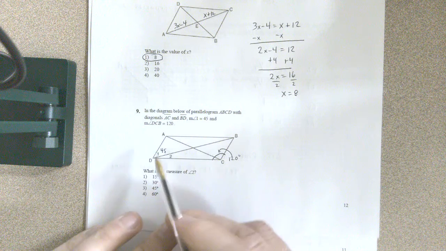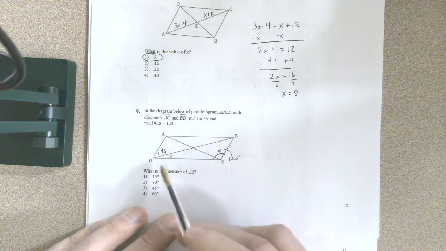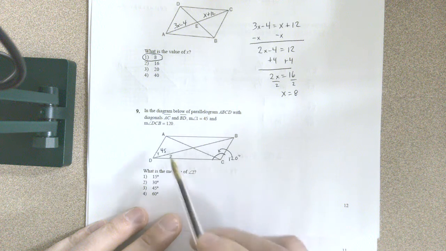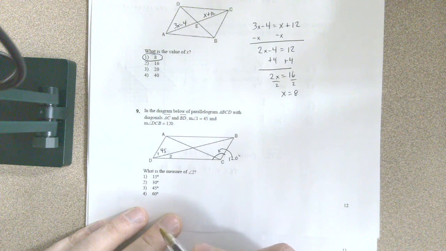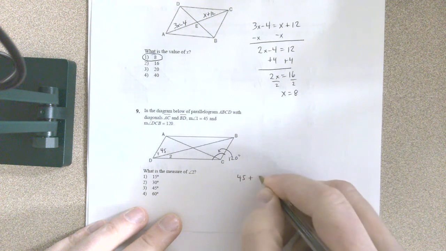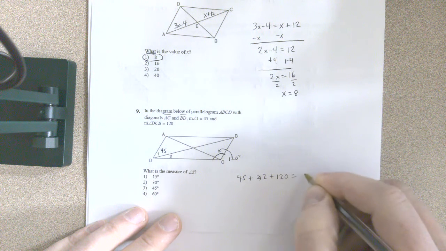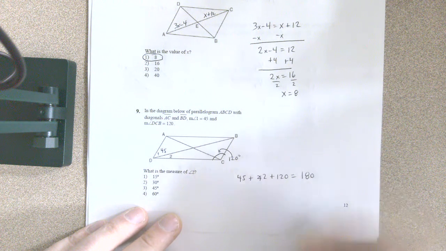Okay, so we know that ADC and BCD are going to be supplementary. So one way we could do it is we could say 45 plus angle 2 plus 120 equals 180.